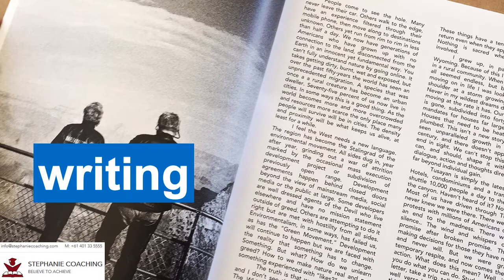Word number 9 is writing. This word is both a noun and a verb. As a noun, writing means written work. For example, her writing was published in many newspapers and magazines.